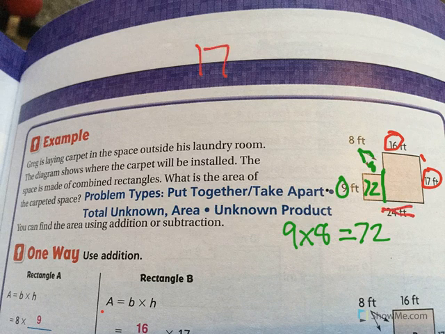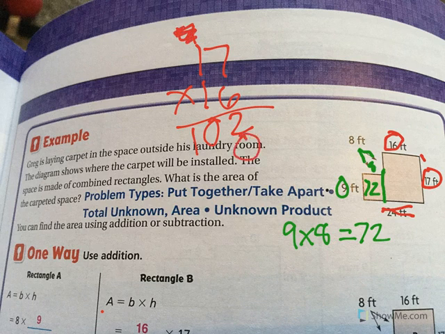So 17 times 16. 7 times 6, 42, carry the 4, I got 1 times 6, which is 6, plus 4 is 10, and I'm going to write that down. Remember, we get rid of our 4 and add a 0. 7 times 1 is 7, 1 times 1 is 1, and we add it. 2 plus 0 is 2, 0 plus 7 is 7, and 1 plus 1 is 2.